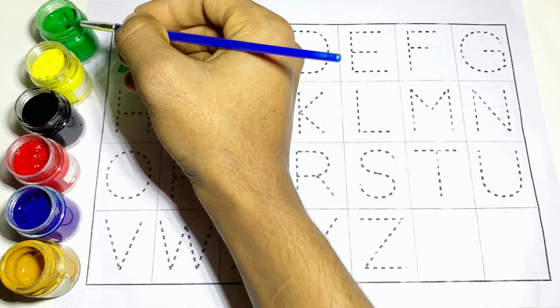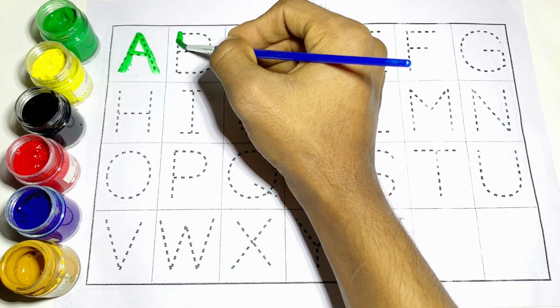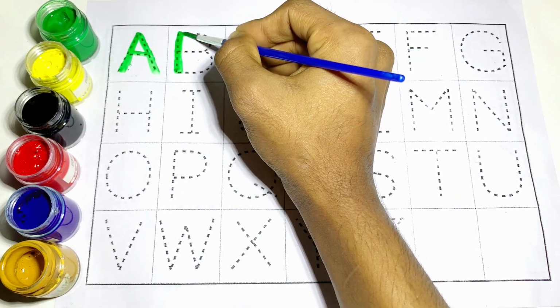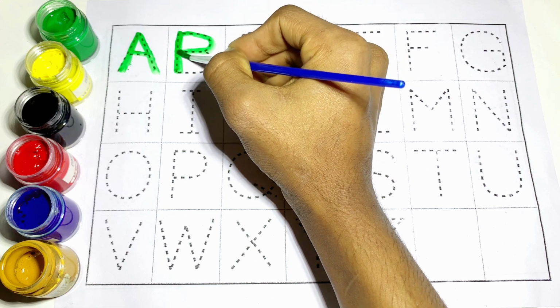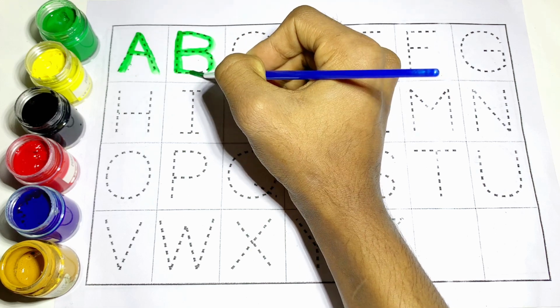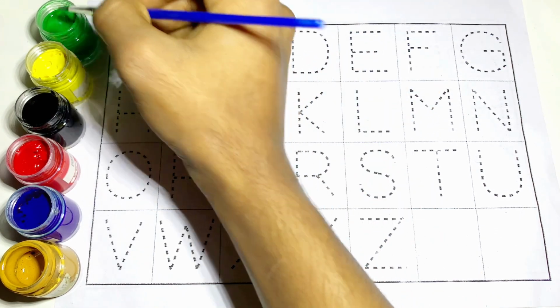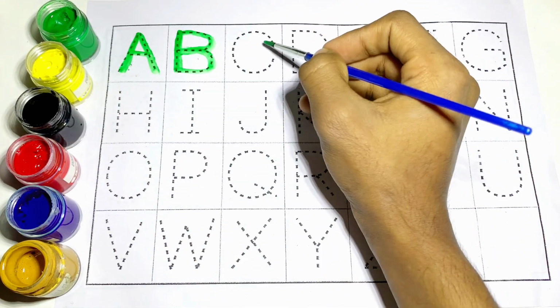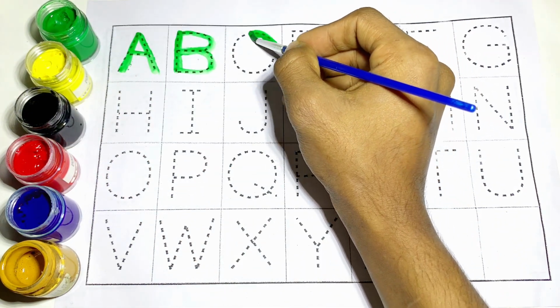Kids, again use green color and draw B. B is for ball, B is for bat. Kids, now draw C. C is for cat, C is for car.